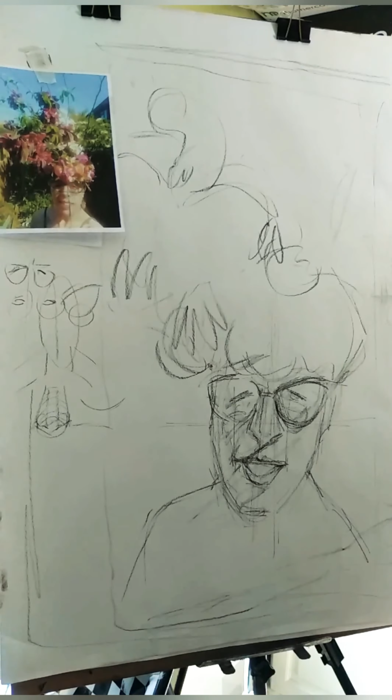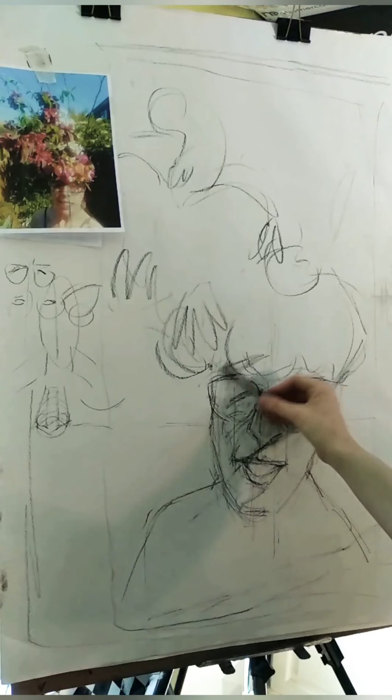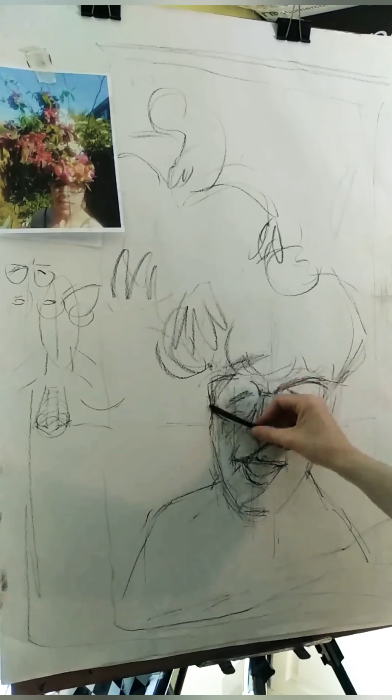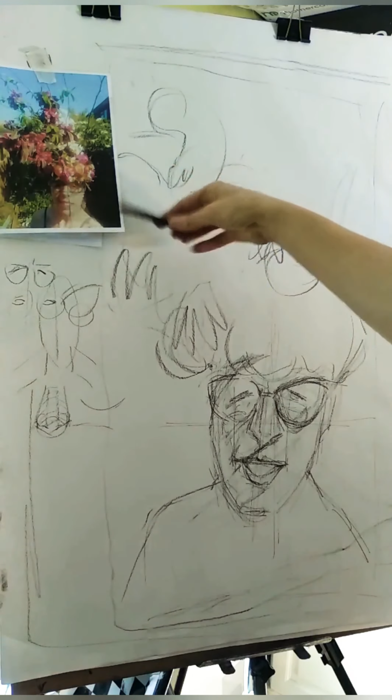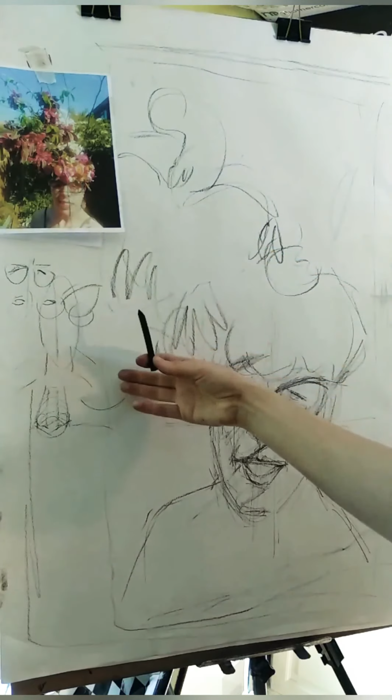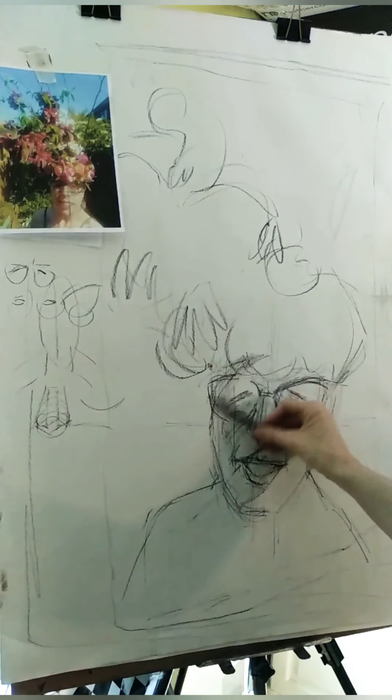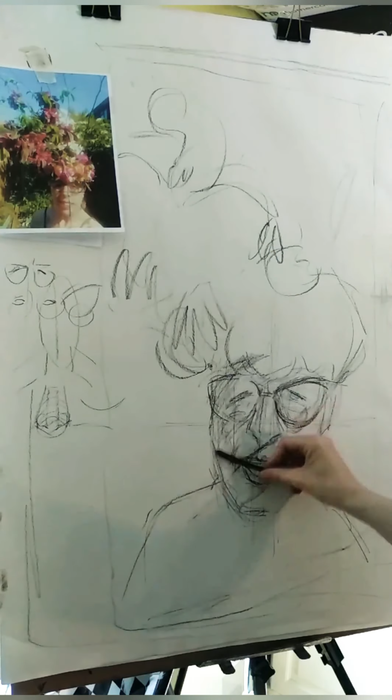I think to start with, it's not perfect, but this is a nice starting point. So what I'm going to start doing now is blocking. So when you draw people, although we know this is a very light gray, it's not the white of the paper, is it? So we're going to just get rid of the white of the paper.